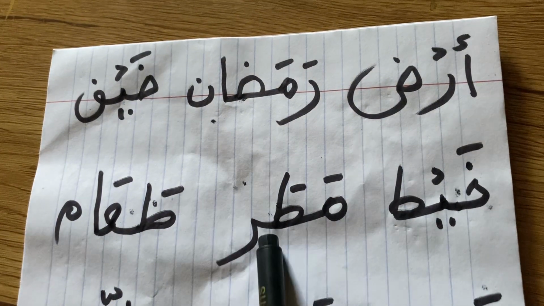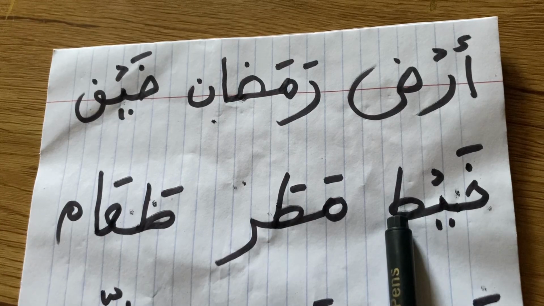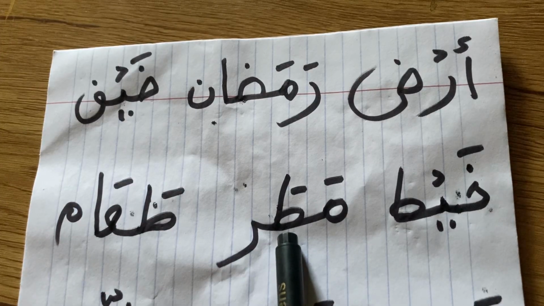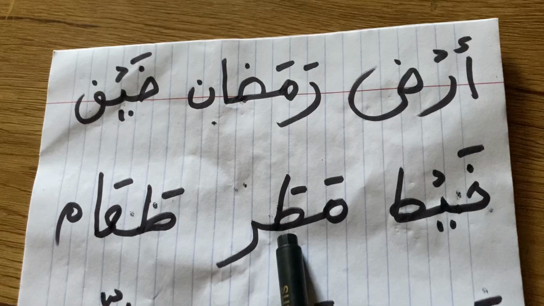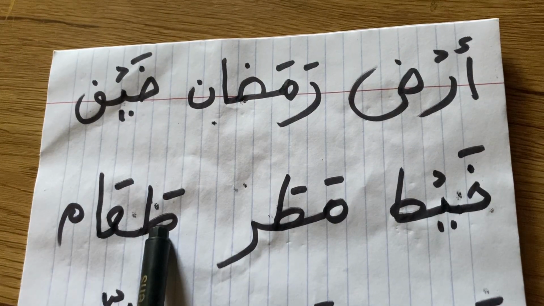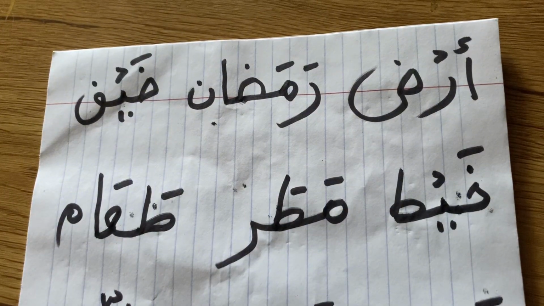Matar, matar. Ta'amun. You can see this ta'un, you can only see it at the end of a word. And this ta'un, you can see at the center of a word. And this ta'un, you can only see it at the beginning. Ta'amun, you can see these are very similar. They cannot confuse you.